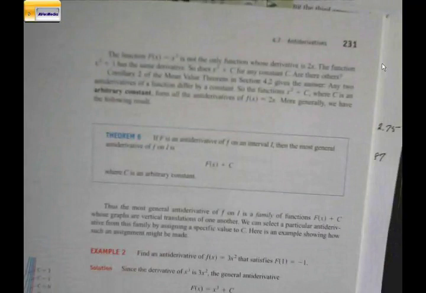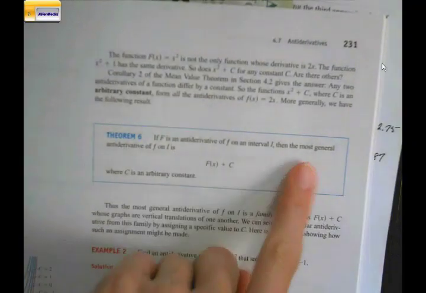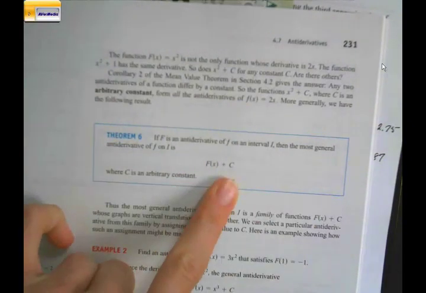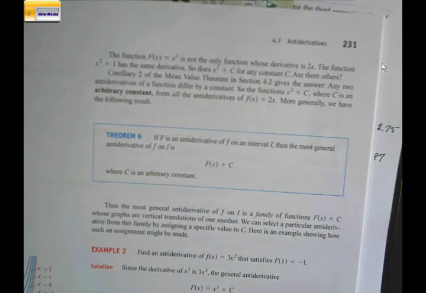Sure is coming out blurry. And then over here, it says, but hold on a second. We got some numbers to play with. We got some constants here that we're forgetting. It says if f is the antiderivative, then the most general antiderivative is really it plus a constant. Okay, so we have to include a constant here. Like you can see all those numbers we're losing, where c is the arbitrary constant.